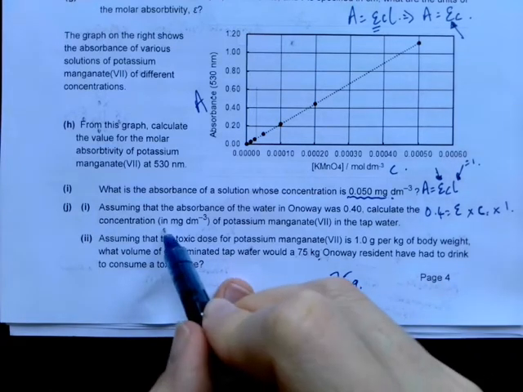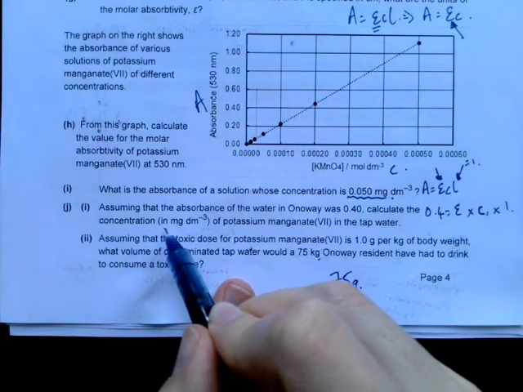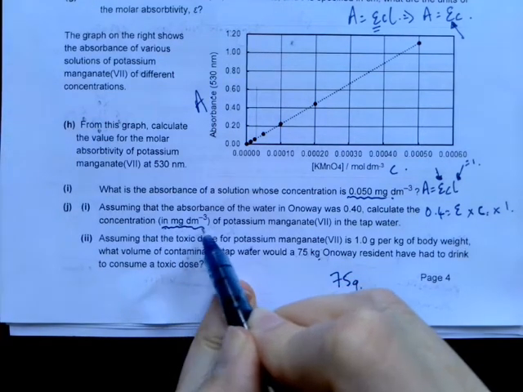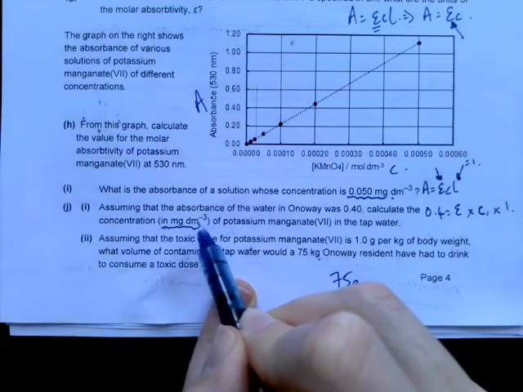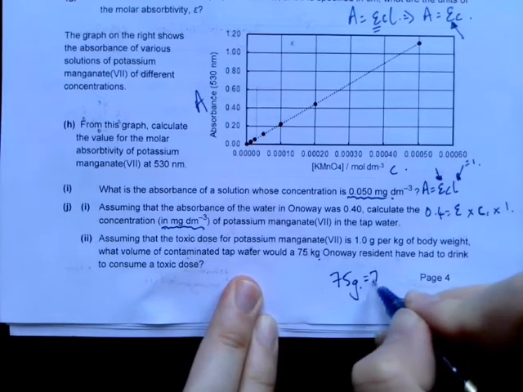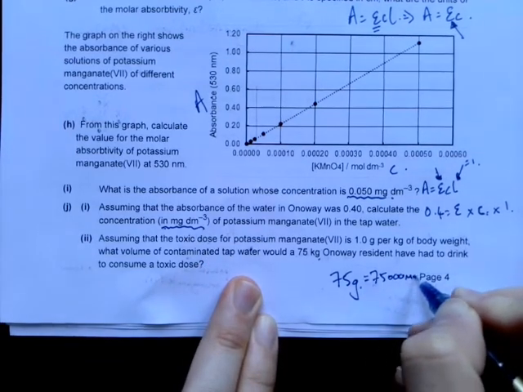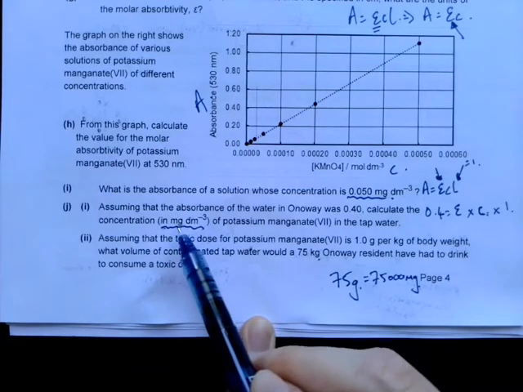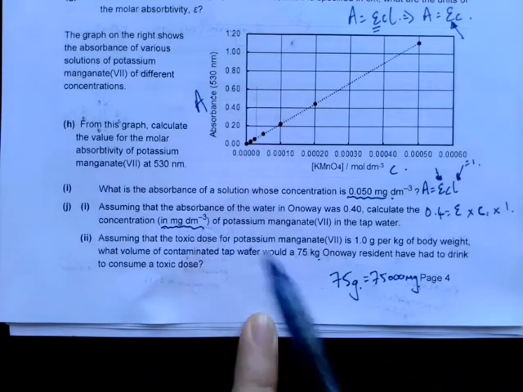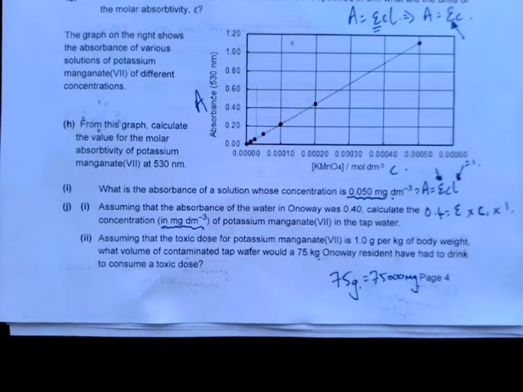And you've worked out in the previous question how many milligrams per litre there are in the water. Okay, so this is going to actually be 75,000 milligrams. And I know how many milligrams there are in 1 litre, so how many litres do I need to drink to get 75,000 milligrams? Right? Probably going to be quite a lot.